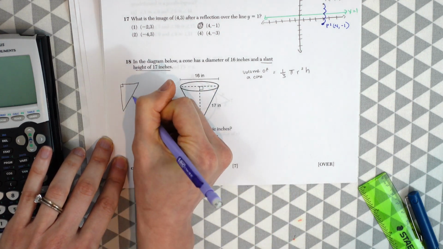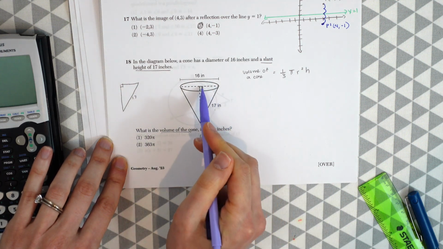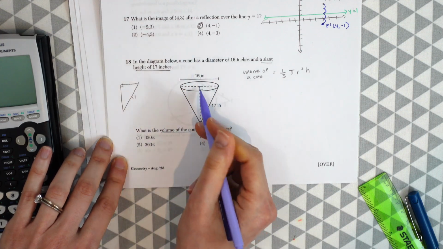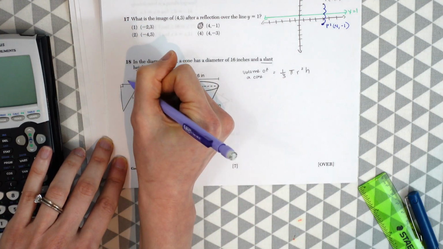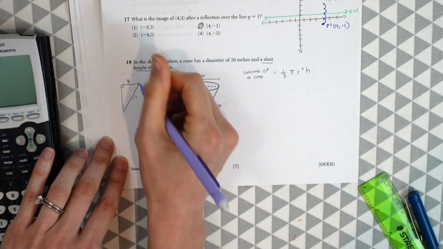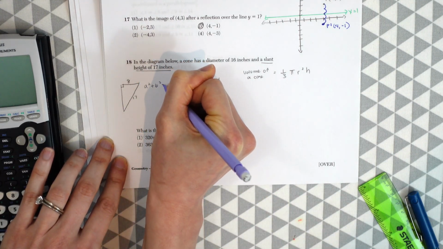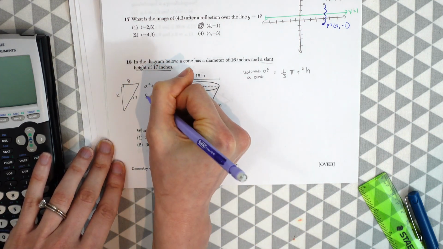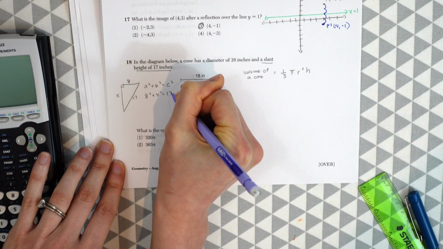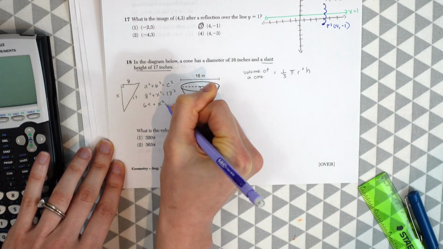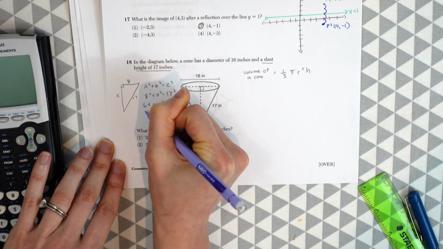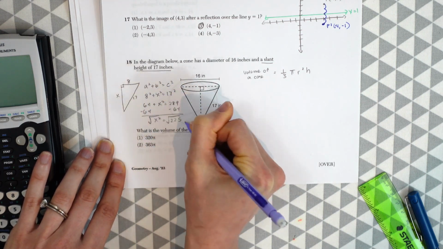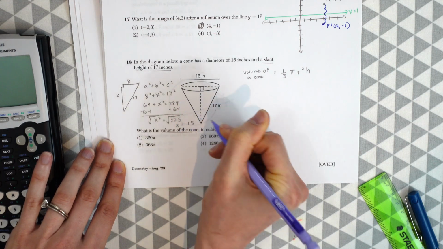So we know that the hypotenuse has a value of 17. Up here, this is the diameter, so we're just going to want to take the radius for this triangle. So just dividing 16 divided by 2, which will give us 8. And now we could do the Pythagorean theorem, a squared plus b squared equals c squared, to figure out this missing value here. So we have 8 squared plus x squared equals 17 squared. And we get x is equal to 15.